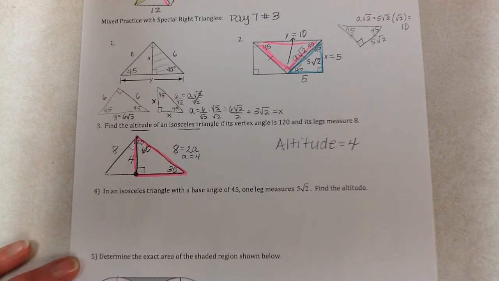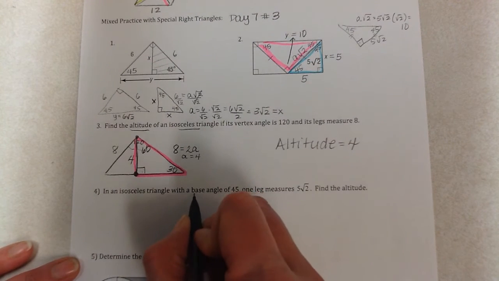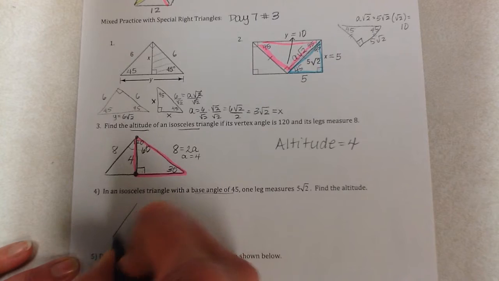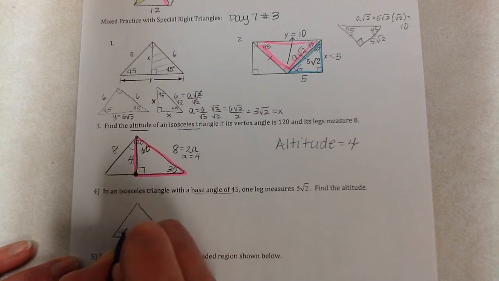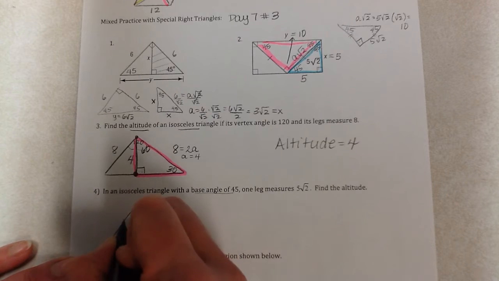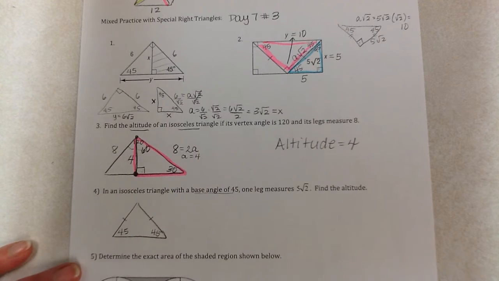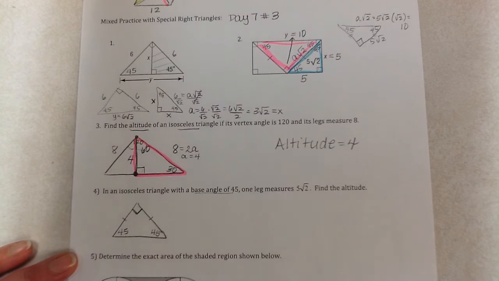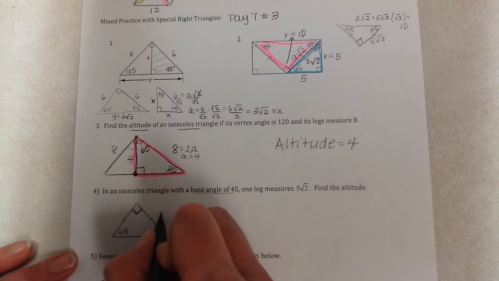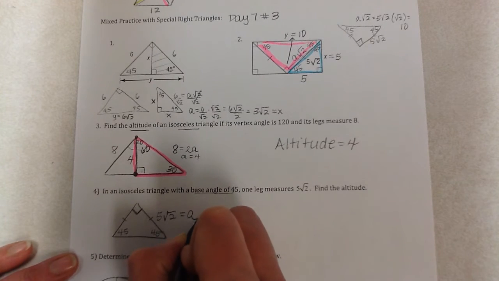For question 4, we have an isosceles triangle with a base angle of 45. If one of the base angles is 45, we know the other one must be 45, too. Base angles of an isosceles triangle are congruent, which leaves me 90 degrees for the top vertex angle. It's telling me that one of the legs of this triangle is 5 radical 2. That's my side of A.